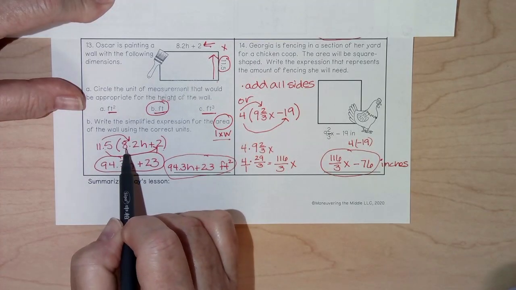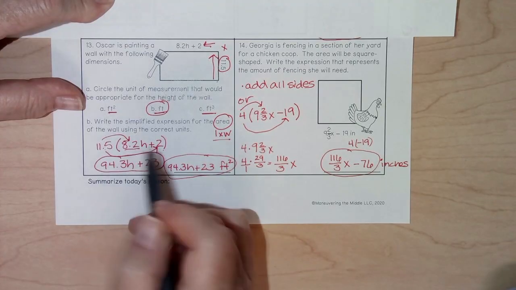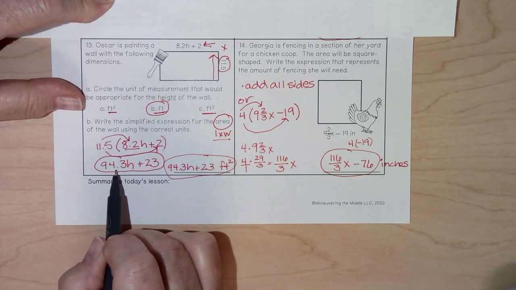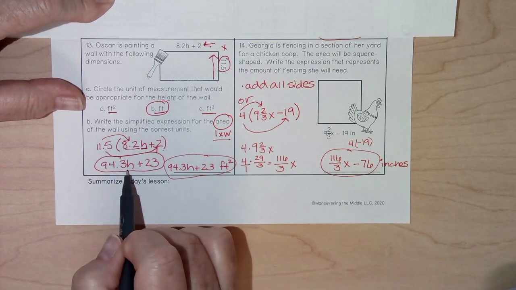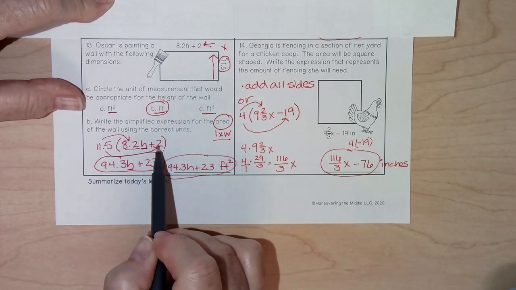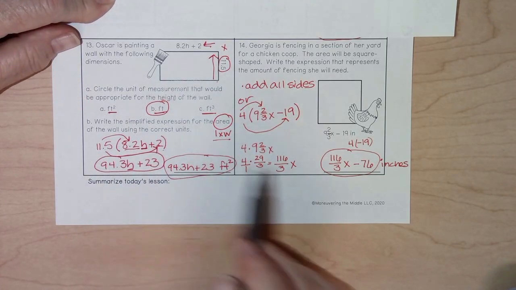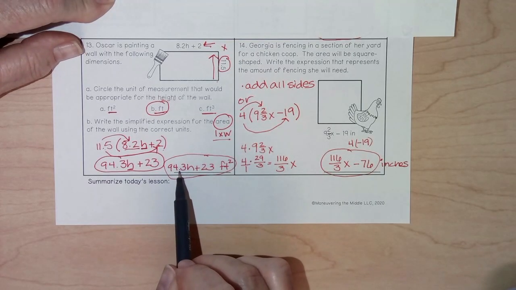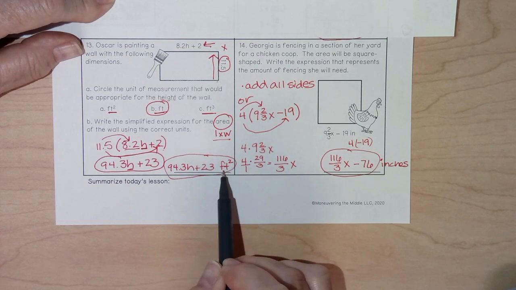11.5 times 8.2, this times this, and I get 94.3, but I also have the h I need to include in there. And we have 11.5 times the 2. 11.5 times 2 is 23. So my answer is 94.3 h plus 23 feet squared.